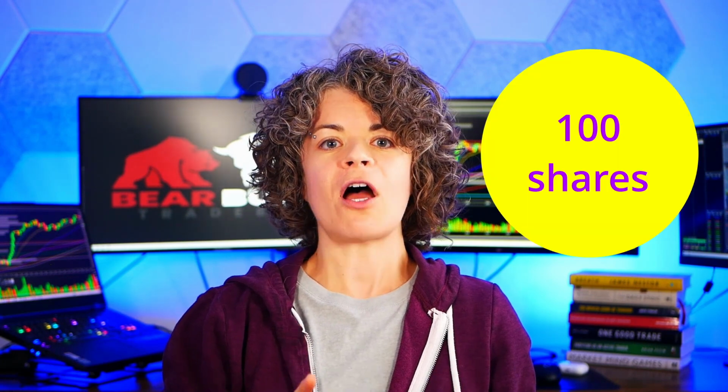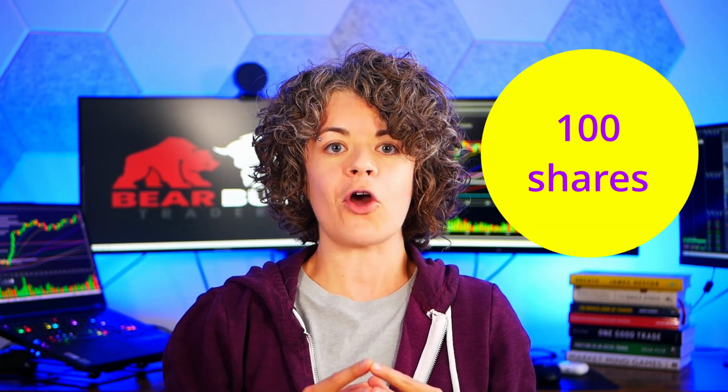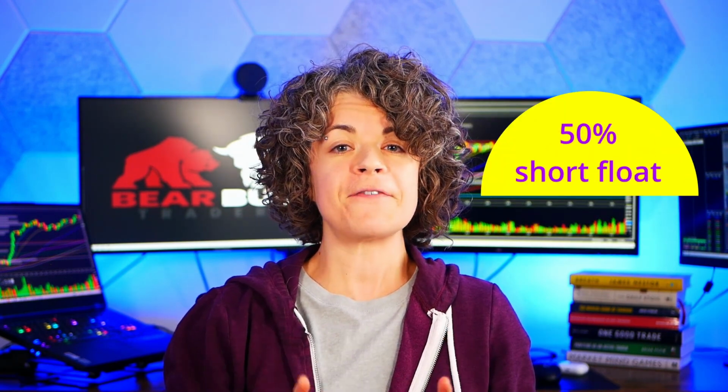Short float. The short float of a stock is the percentage of shares that traders and investors are shorting in relation to the total float or available shares. For example, simple math. If a stock has 100 shares available on the open market, or a 100 float, and 50 of those shares are being shorted, then the stock has a 50% short float, which, by the way, is really high.